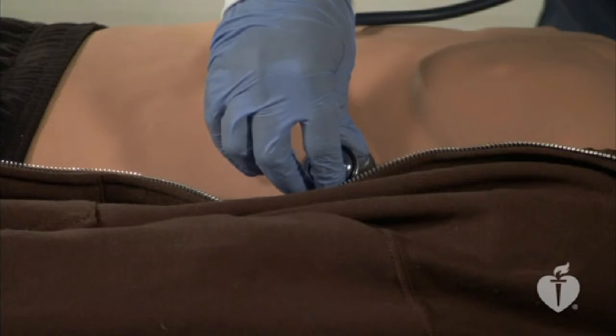After inserting either an OPA or NPA, it's important to check whether the patient is getting adequate ventilation by listening for breath sounds.